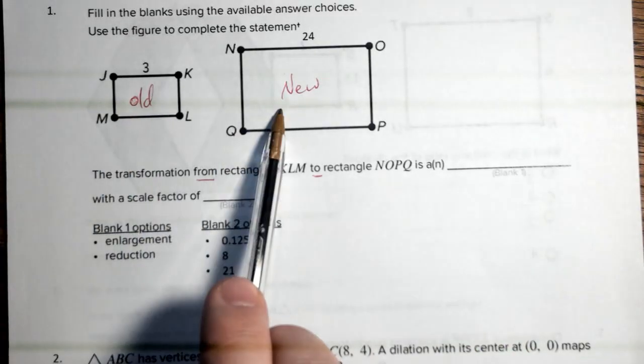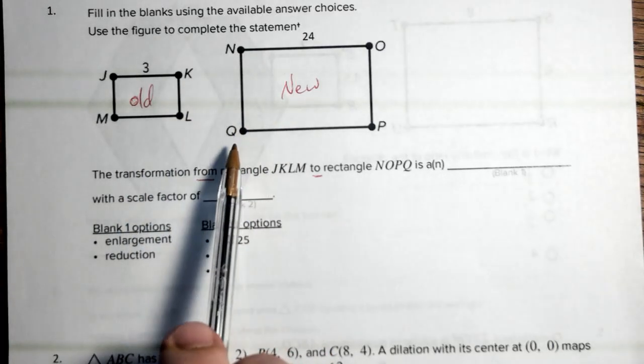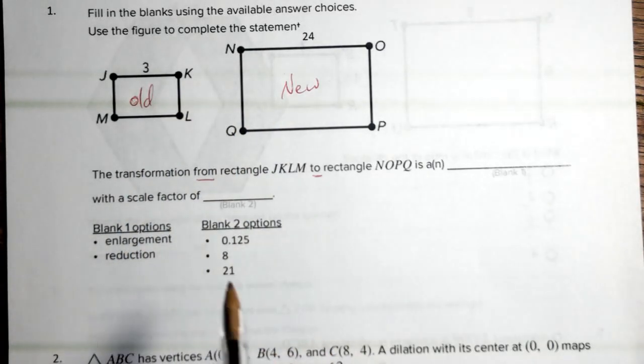We're going from here to here. Are we getting bigger or smaller? Well, we're getting bigger, so it's an enlargement, but let's go ahead and prove that first.